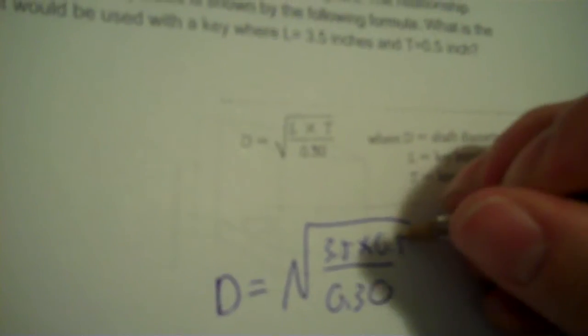Okay, number 7 is just a plug-in problem. Keys and keyways have wide applications with shafts and gears. The relationship between shaft diameters and key sizes is shown by the following formula. The formula makes it an easy problem. What's the shaft diameter that would be used with a key where L equals 3.5 inches and T equals 0.5 inches? Okay, so D equals, so L, that's the key length, that's 3.5 inches, times T is the key thickness, 0.5.